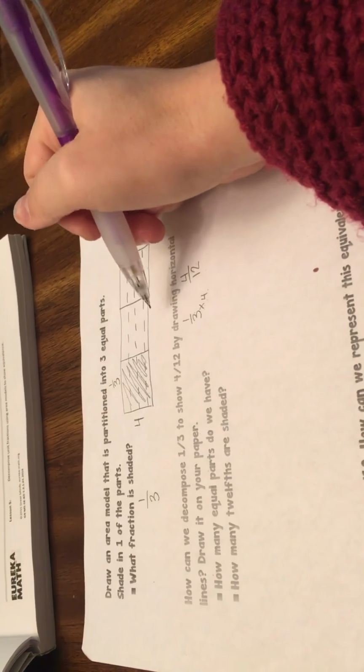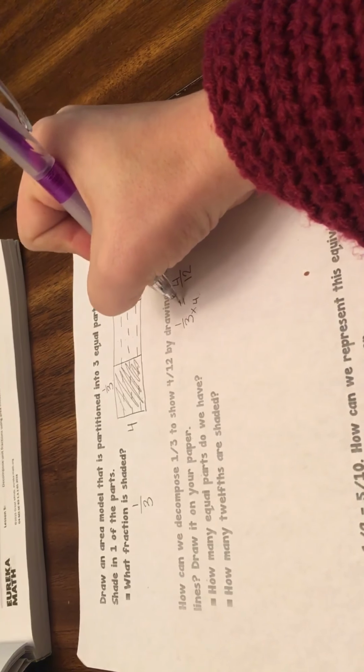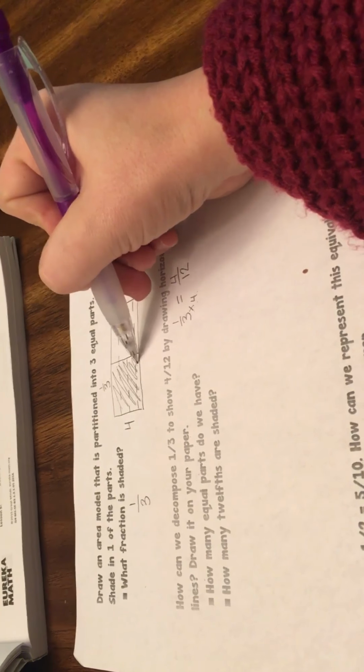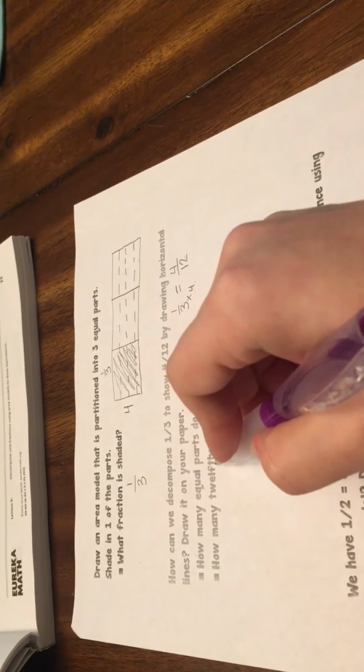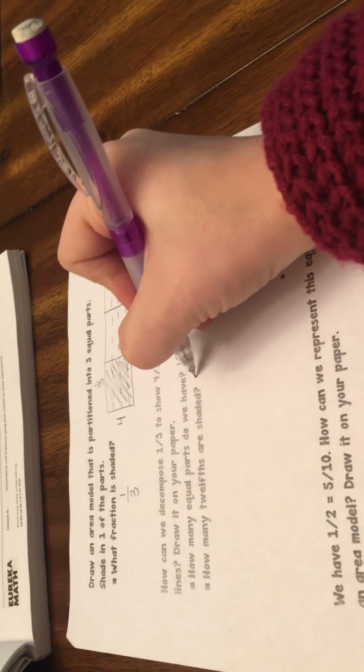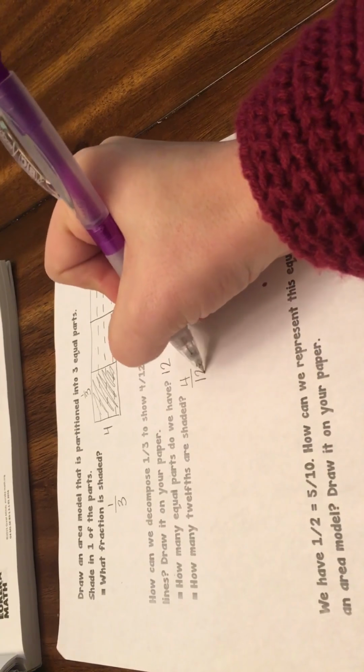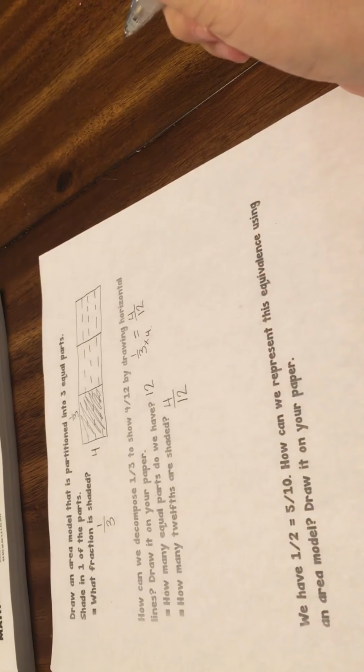And so when you do that, you get 4 parts shaded, which is 4/12. All right, so how many equal parts do we have? We have 12 equal parts. And how many 12ths are shaded? We have 4 12ths that are shaded.